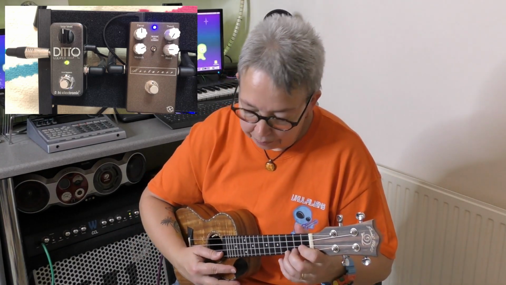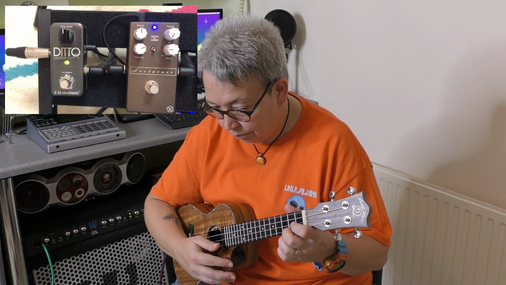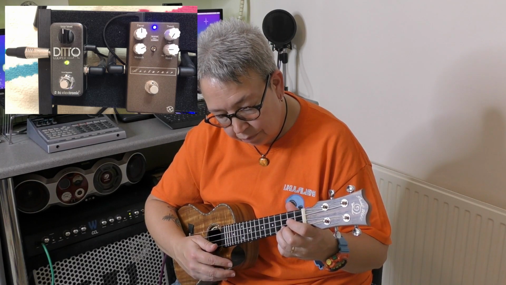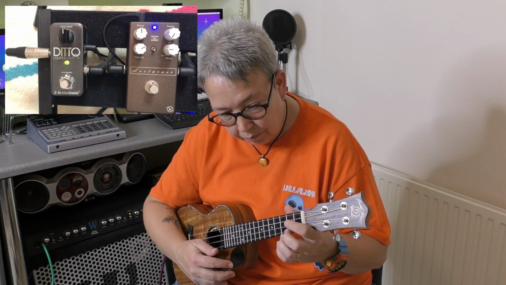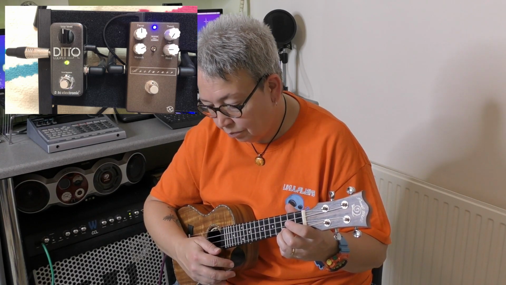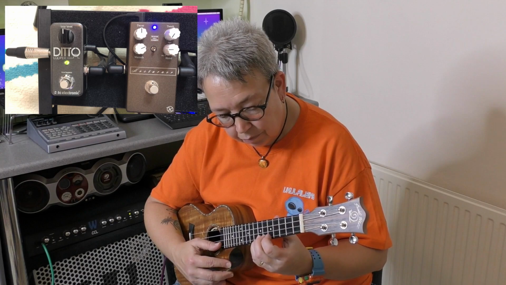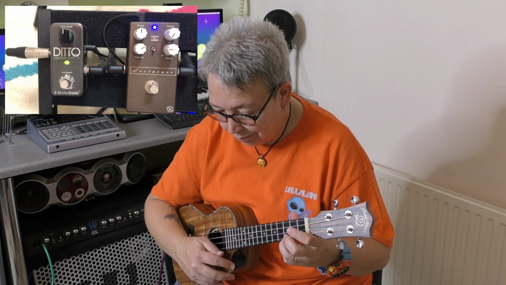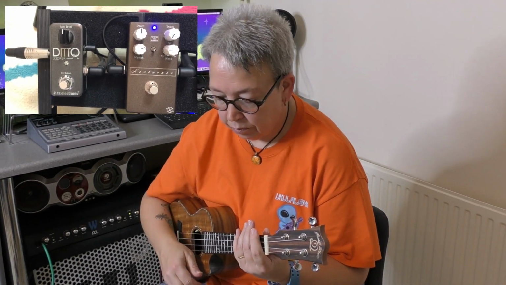And then you can just make up a melody to go over the top. Doesn't have to be complicated.